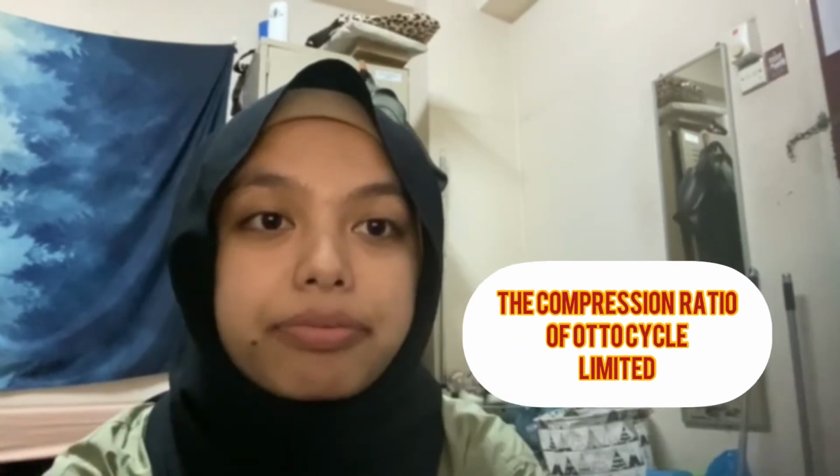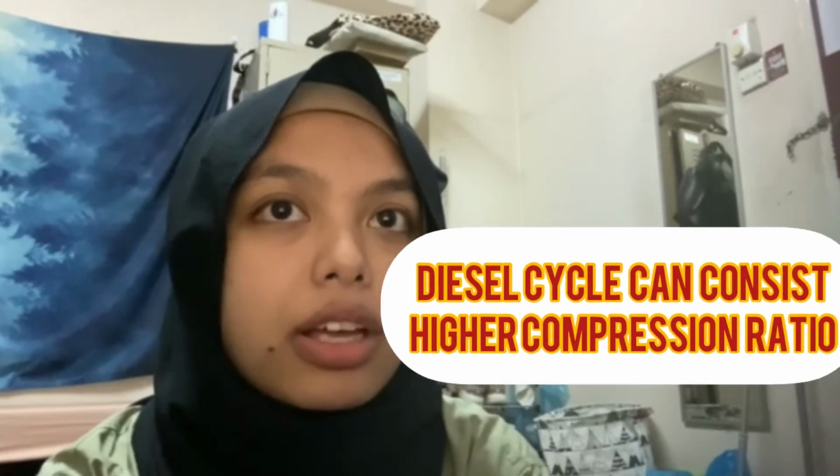In conclusion, the efficiency of the Otto cycle will increase with the compression ratio. However, the compression ratio of the Otto cycle is limited because we need to prevent the uncontrolled combustion, which is known as knocking. Although for a given compression ratio the Otto cycle has a higher efficiency than the diesel cycle, the diesel engine can be operated at a higher compression ratio.